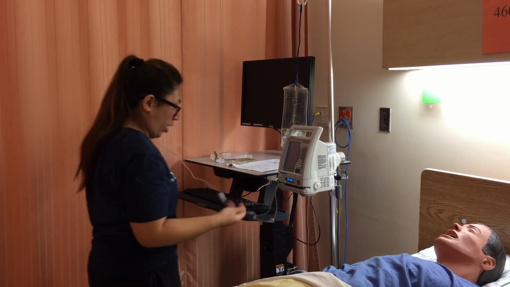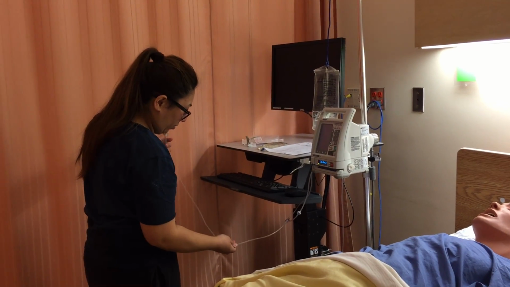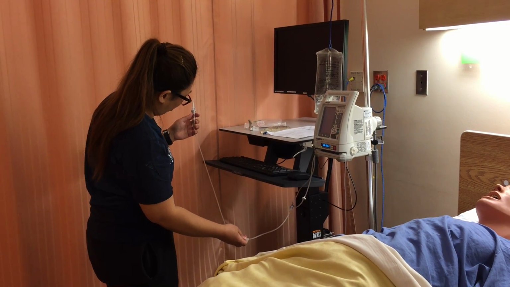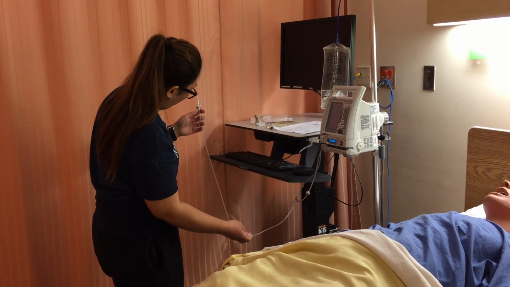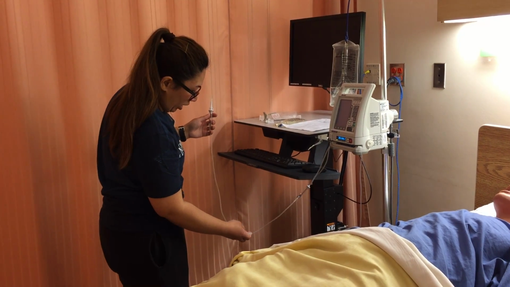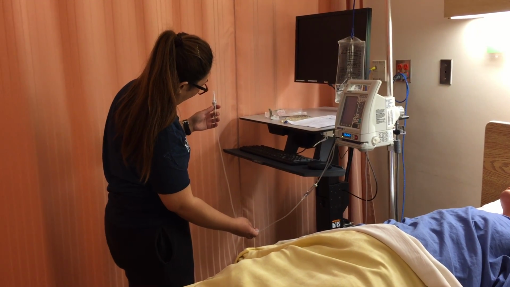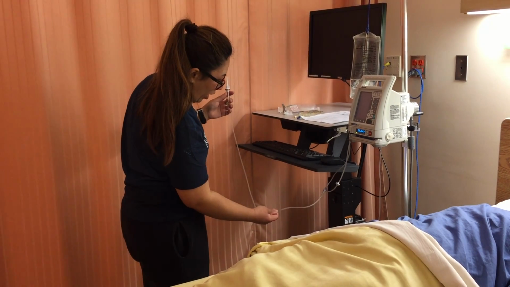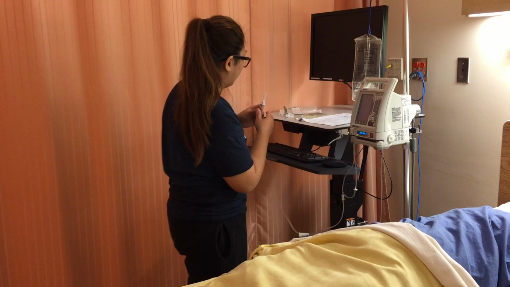And we can do back priming. We have to make sure that there's no air or bubbles so we can avoid any complications. If the chamber is about half or three-quarters full, that is okay, and we close the clamp.